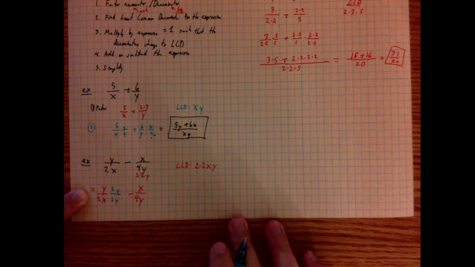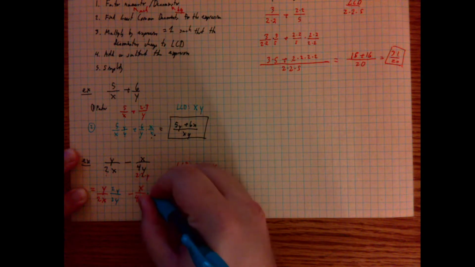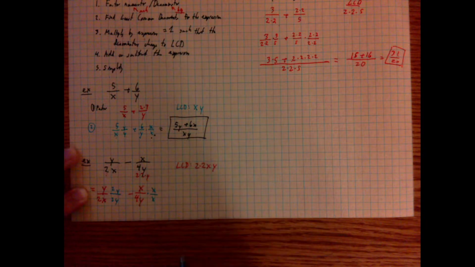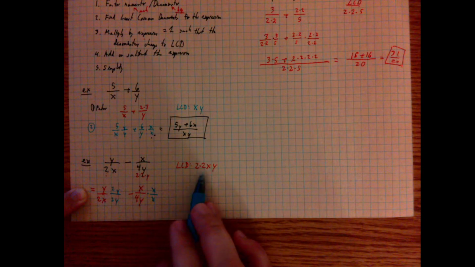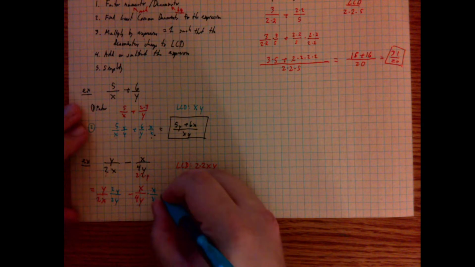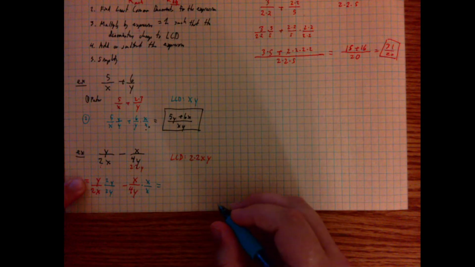So there's my fraction I'm going to use. What's the second one missing? It's just missing the x's. It's already got the 2 times 2 written as a 4, and it already has the y, so what it's missing is the x. Now, I actually do the addition and subtraction.